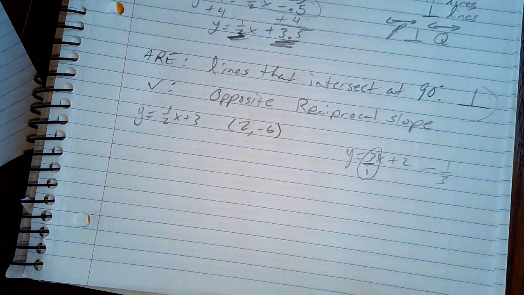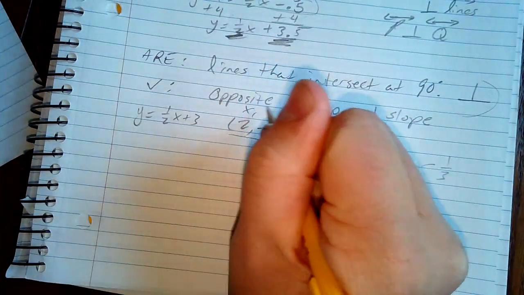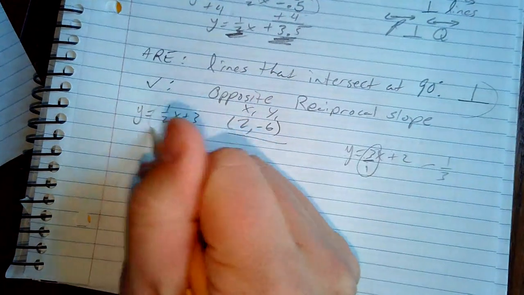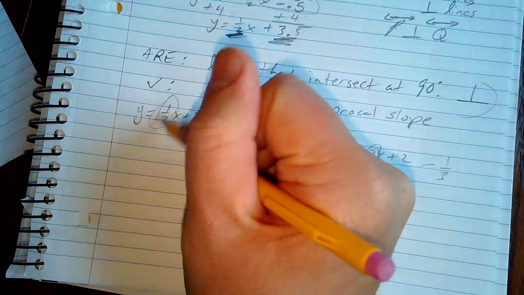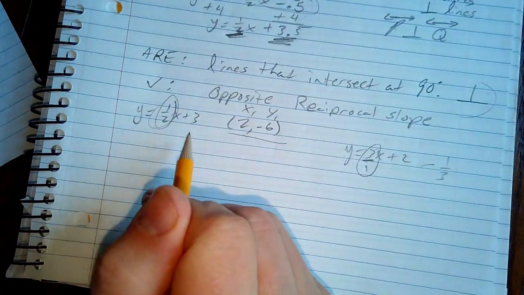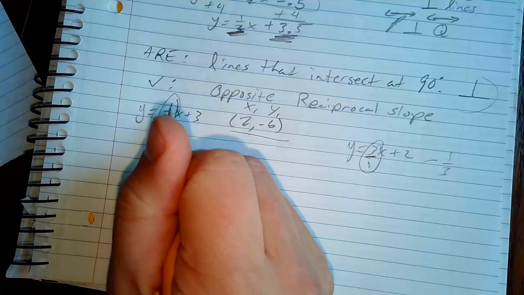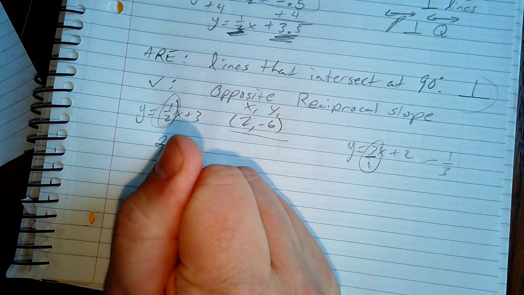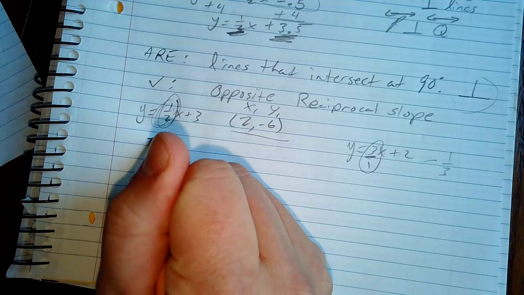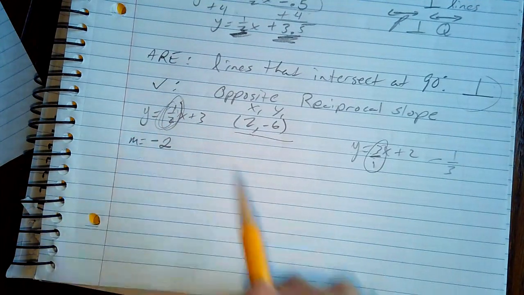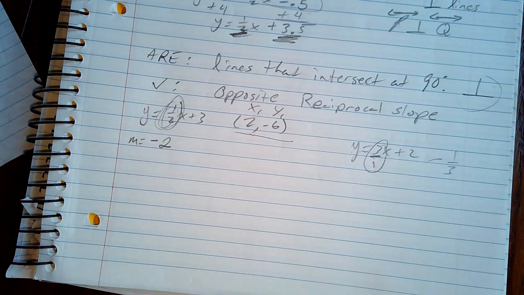Well, we're going to use point slope form again because we have a point. That's our x1 and our y1. This is our slope, but we need it perpendicular. So we need to flip it first, and then we need to change the sign. Okay? So flip it first, and 1 over 2 becomes 2 over 1, or 2. It's positive, so I make it negative. So my new m must be a negative 2. Flip it and change the sign.